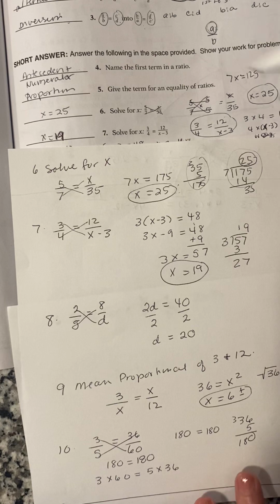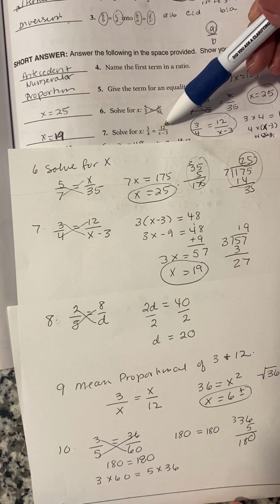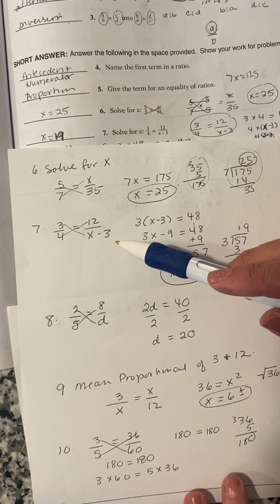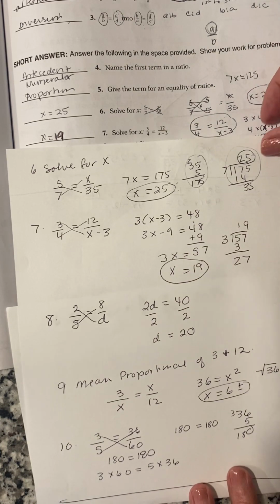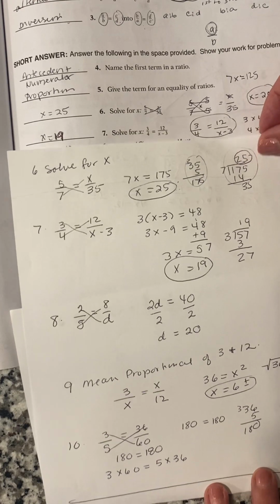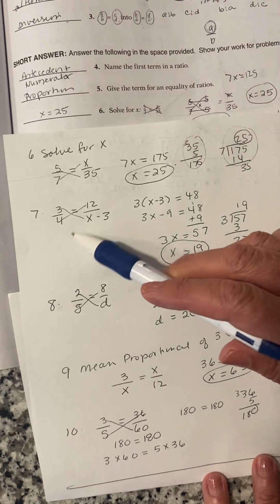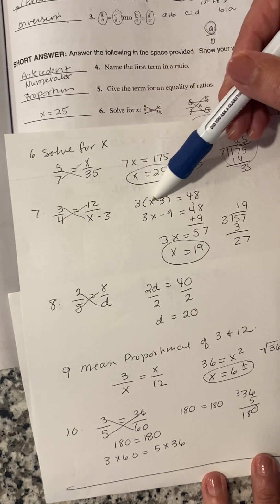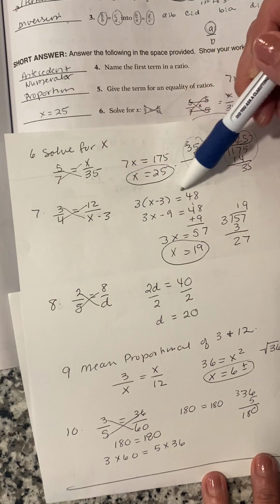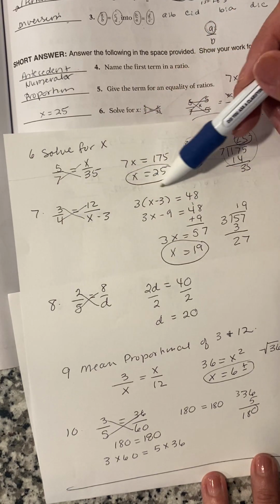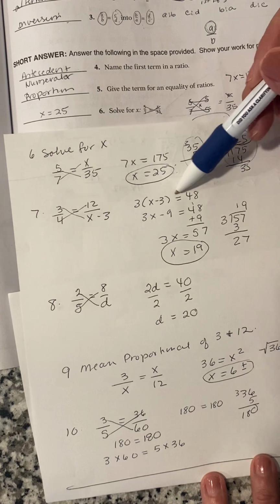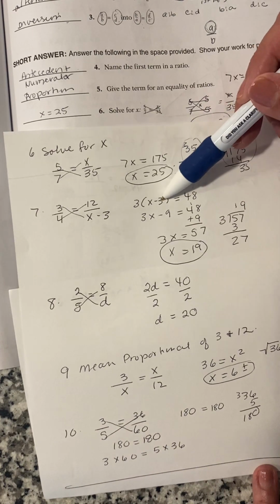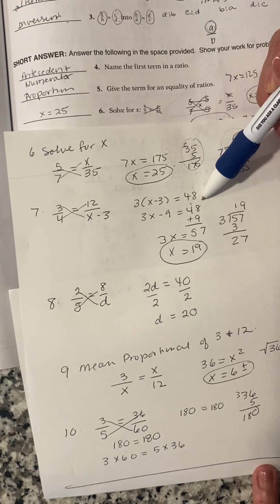This says solve for x, 3/4 equal 12 divided by x minus 3. So I wrote it right here. So let's go on to this next one here, number 7. I wrote it out. So you have 3/4. So basically we cross multiplied 3 times x minus 3 right here equal, and 4 times 12 is 48. So I have 3 times x minus 3 equal 48. So then I use the distributive property of doing 3x minus 9. So I change that. 3x minus 9 equal 48 now.